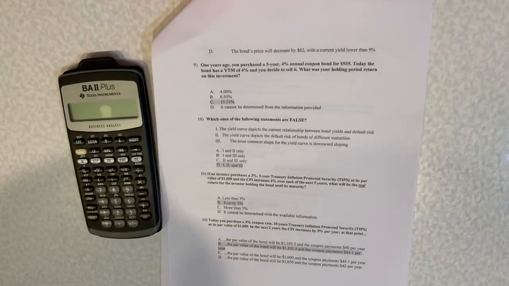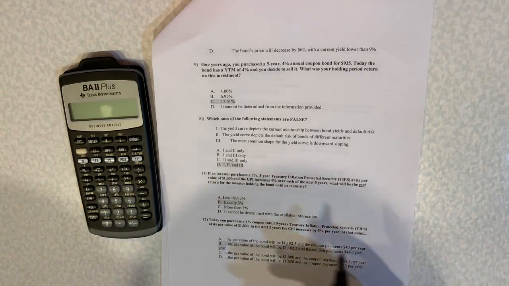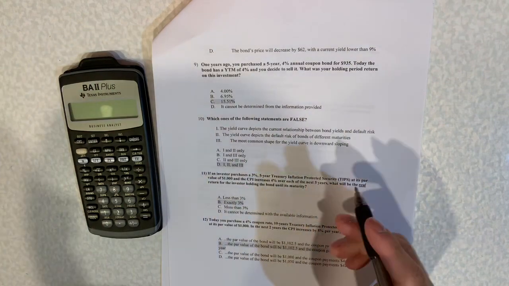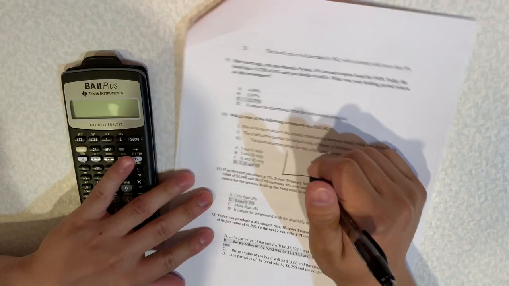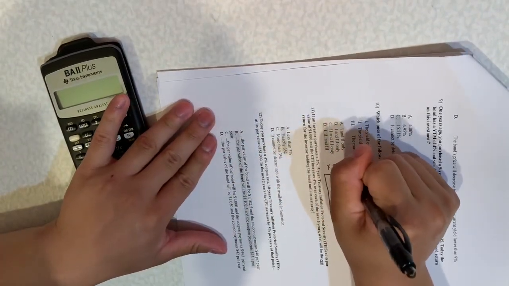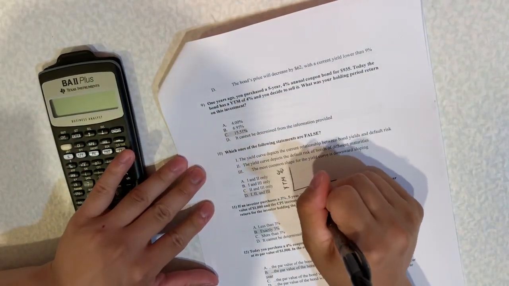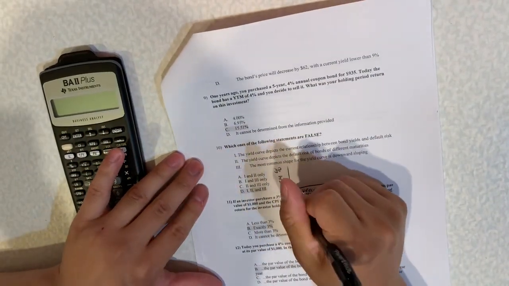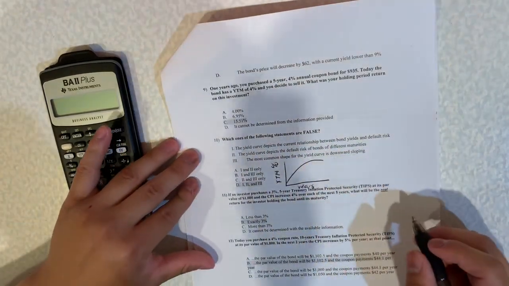All right, number 10. Which one of these statements are false? So they're asking about yield curves. If you remember, or you can look up what yield curves are, they're essentially these charts that show the years to maturity and the yield, and the majority of them are an upward sloping type curve.